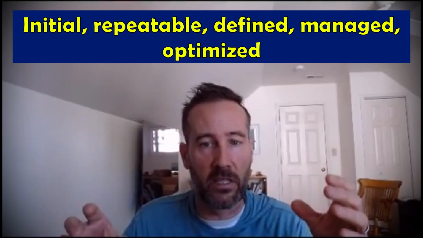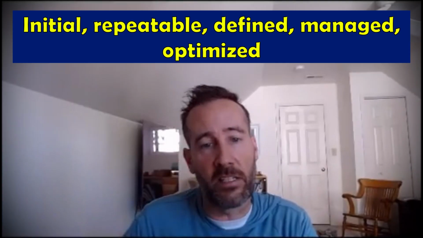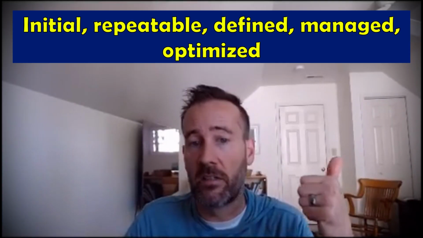So the steps for the capability maturity model are IRD mom. She initially threw the ingredients together. Initial, repeatable, defined, managed, and optimized. So IRD mom, the mom is the connection. You should be able to connect that to your mom or someone's mom trying to make an apple pie.